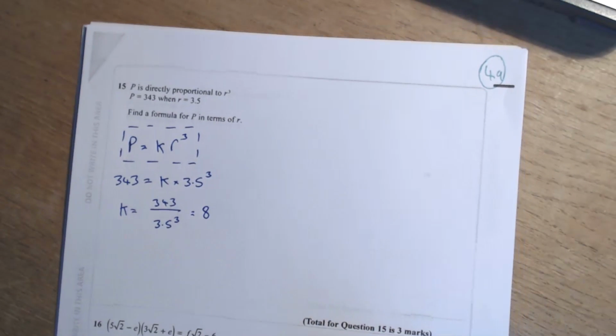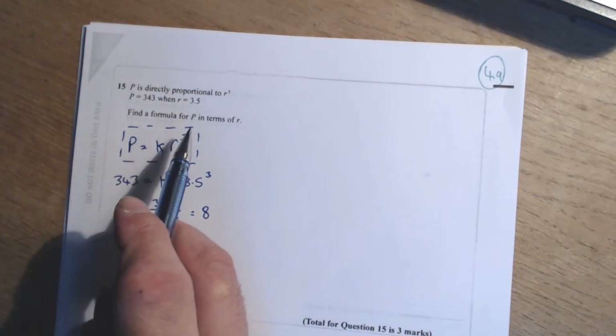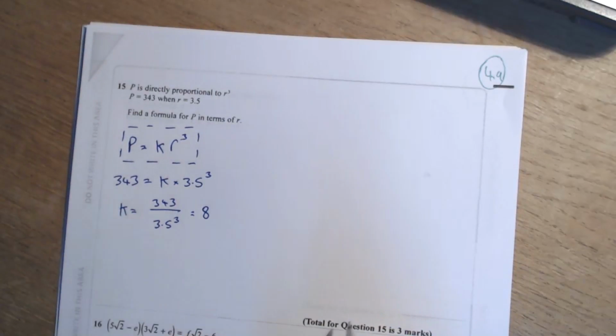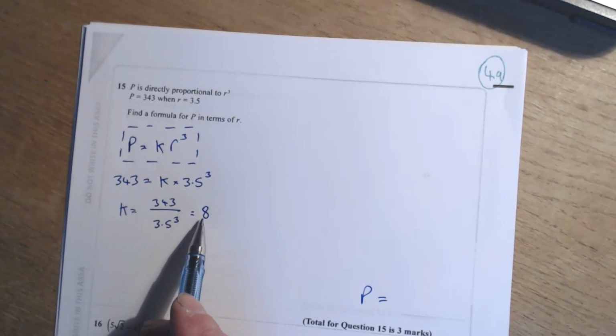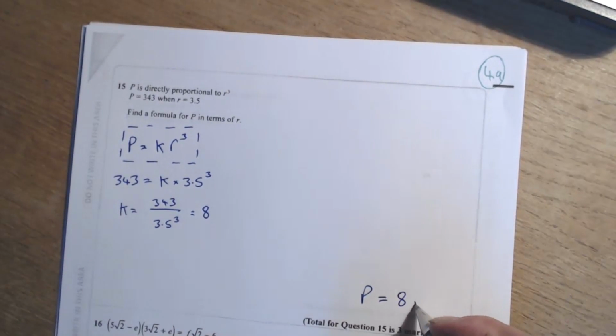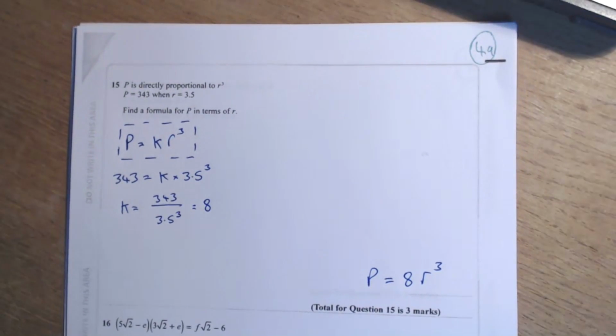So we can then find a formula for P in terms of R. So P equals, but our unknown constant is no longer unknown, it's now 8. So it's 8 R cubed. Okay, so that's how we would answer one if it's direct proportion.